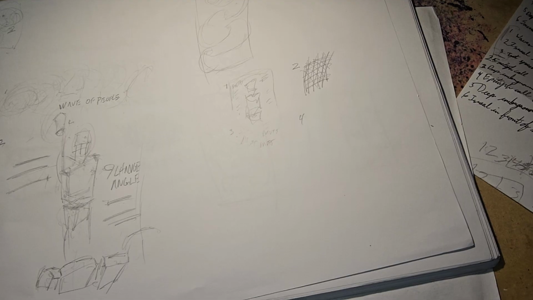Like I said before, I got a lot of books to go through. I got things to do with those books that I still need to go through.